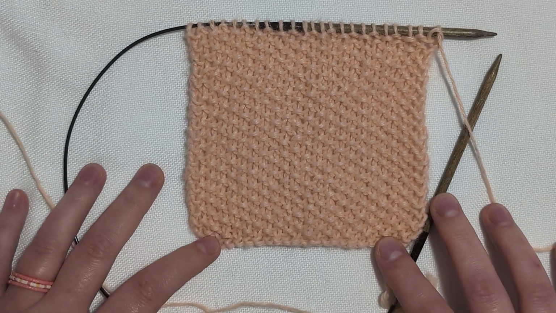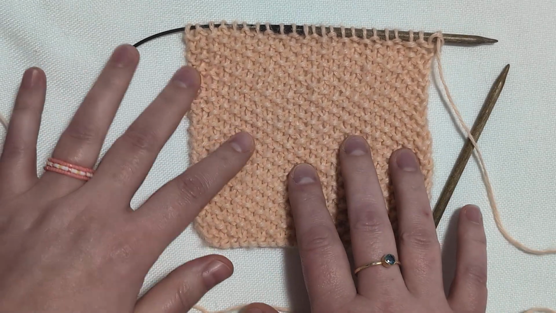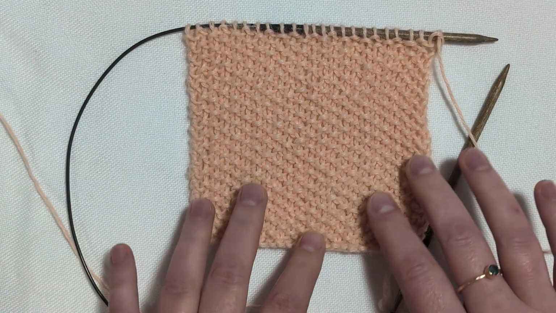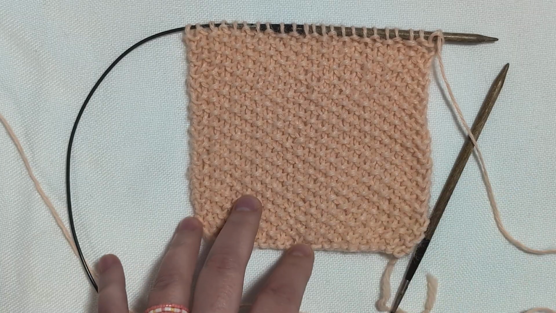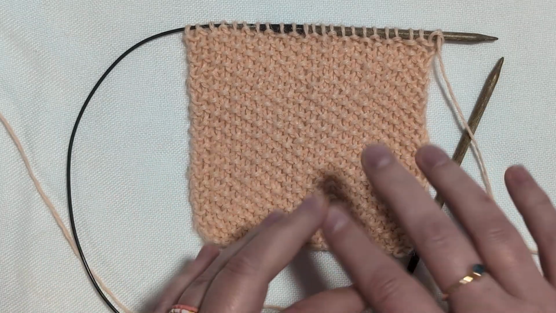Hey crafty people, in this video we're going to be talking about knitting abbreviation ALT, A-L-T, which stands for alternate. You can alternate a bunch of things.